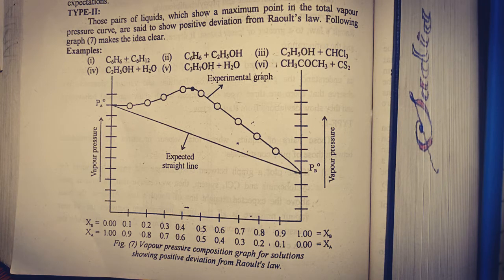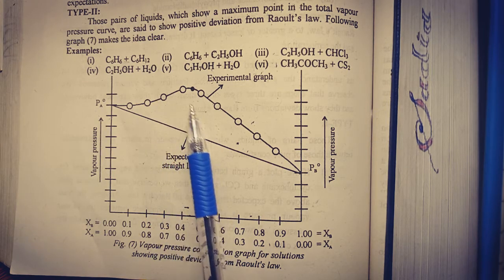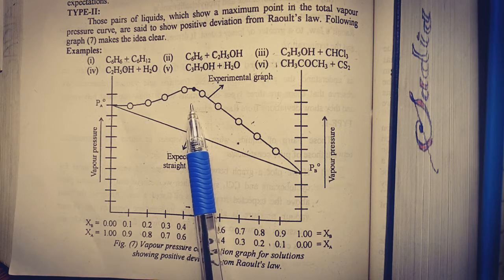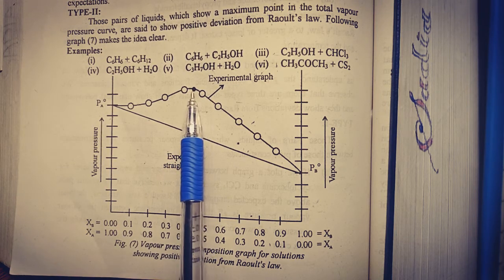The second type of non-ideal solution is like the previous one, but it has a maximum point in the total vapor pressure curve.